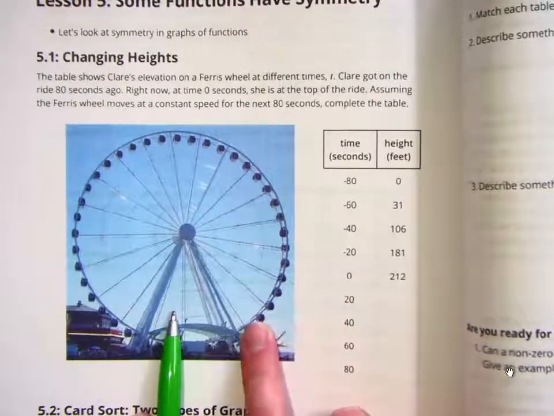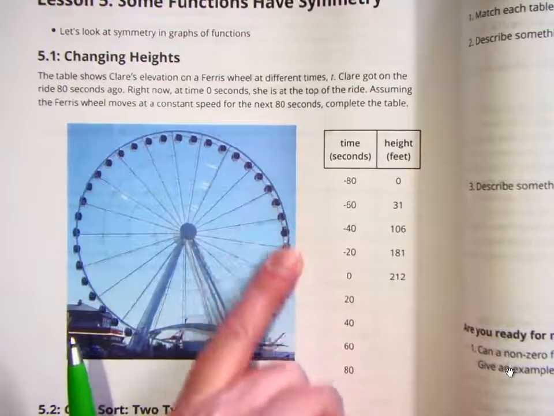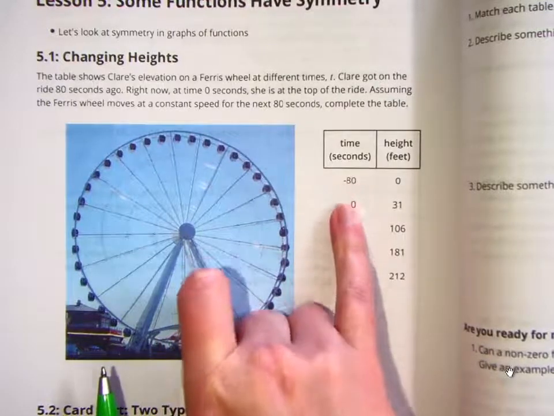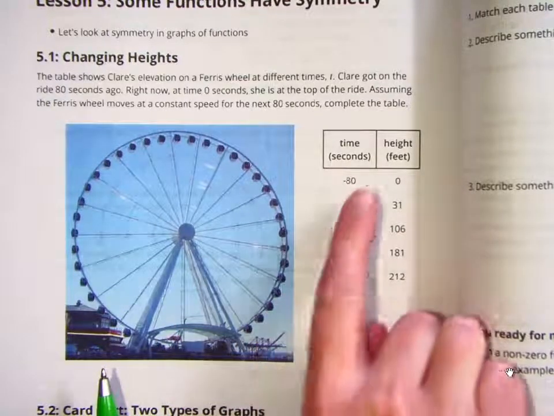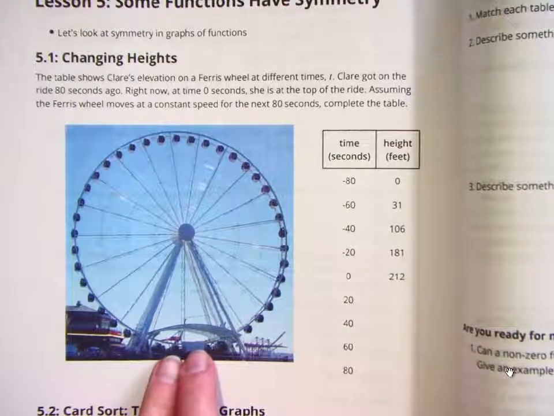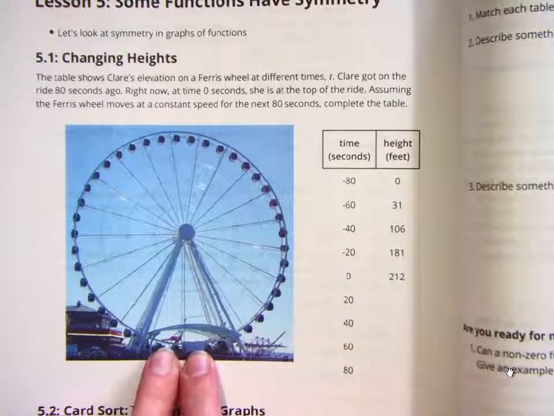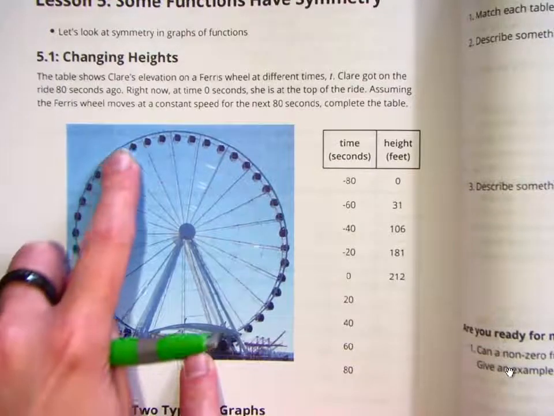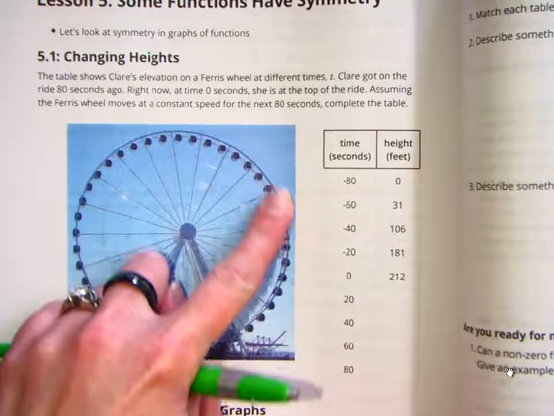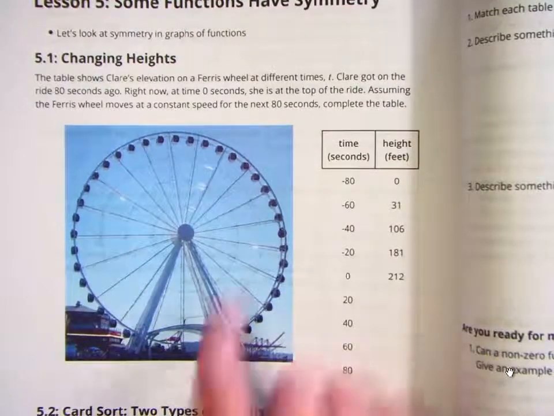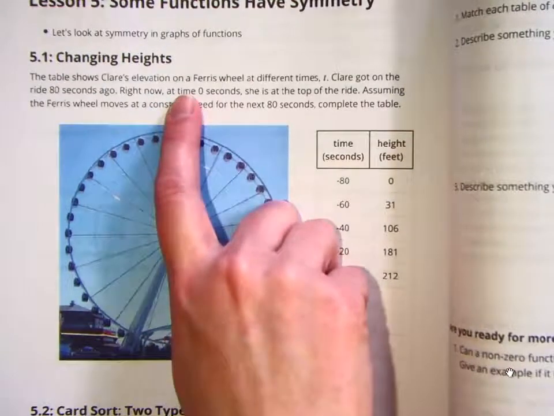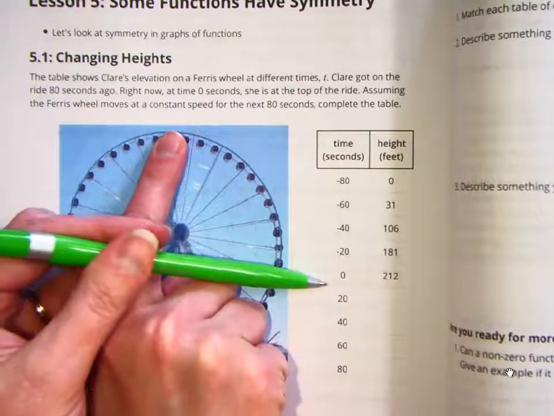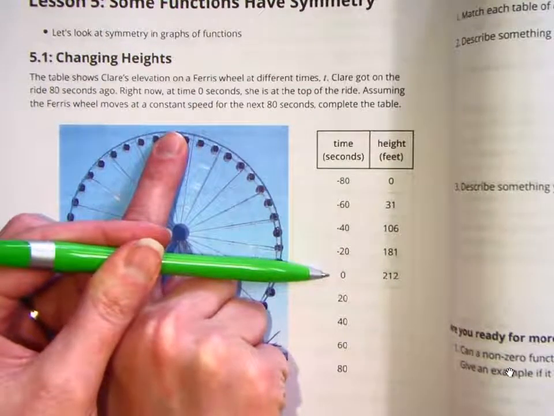Lesson 5.1 starts with this Ferris wheel picture, and so Claire's elevation on this Ferris wheel at different times, t, gives us the different height that she is off the ground. So if we picture where she is off the ground here, as she goes around, we can tell that here she's going to be part way off the ground, and then here she's going to be at her very highest point, and then as the Ferris wheel keeps turning, she'll come back around. So right now, at a time of 0 seconds, she's at the top of the ride. So here, she's at her highest point at 0 seconds.